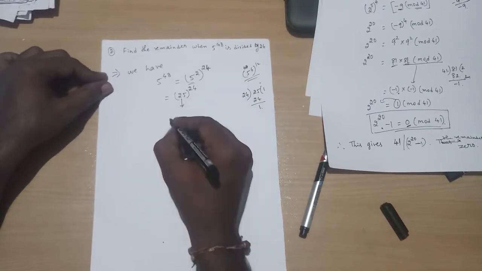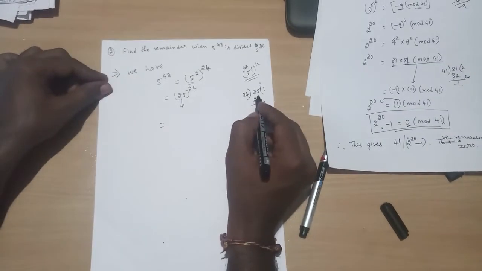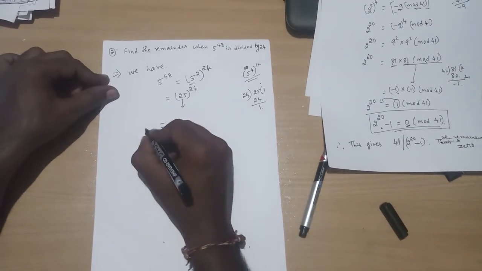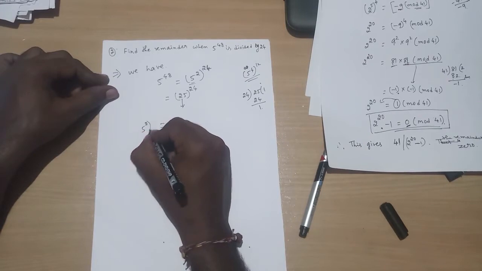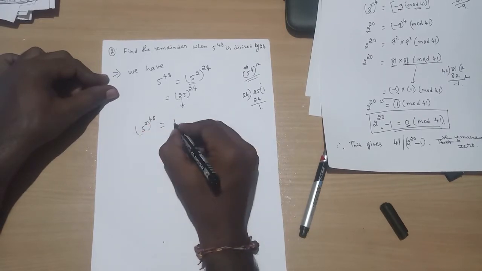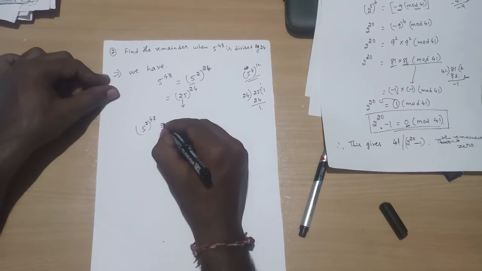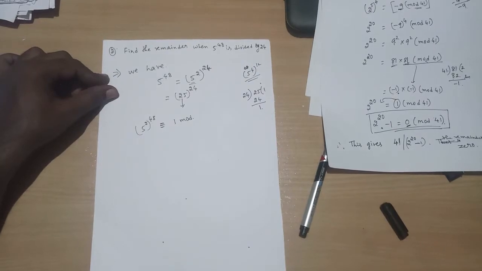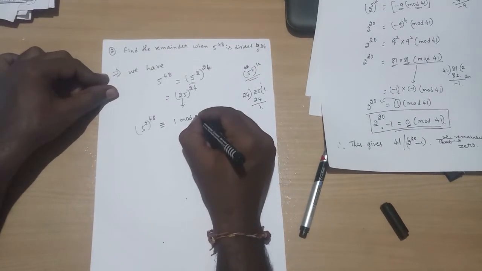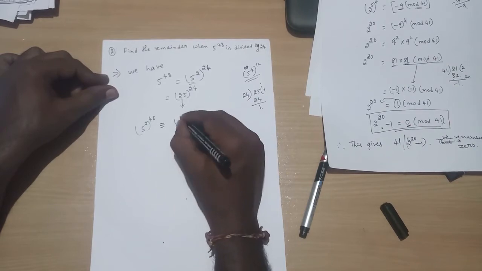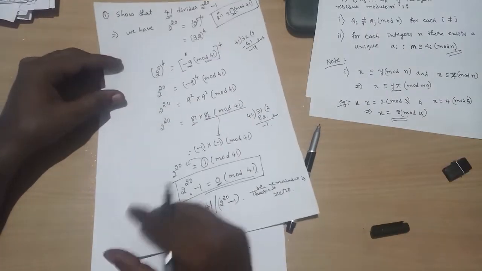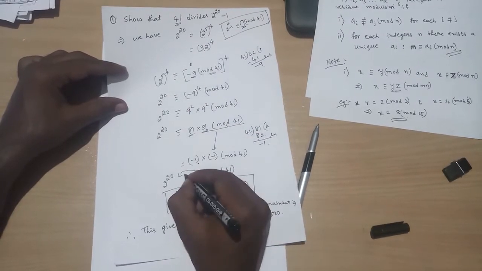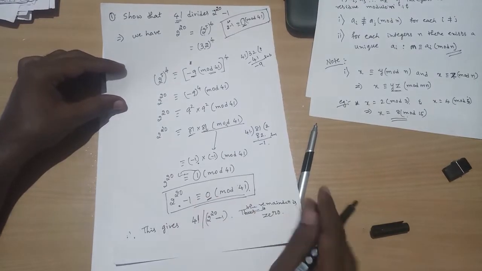So 25 must be written according to mod. So if we write according to mod, what you get here is 1. Here what you get, 5 square whole to the power of 48 is congruent to 1 mod 24. Sorry, here also you have to write the congruent.